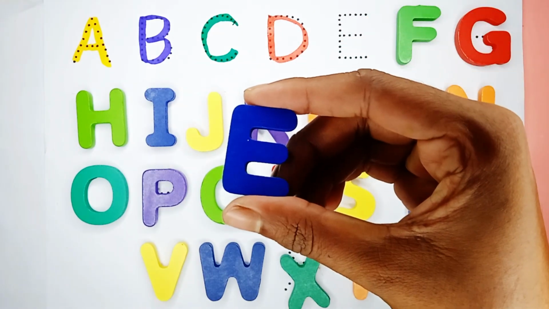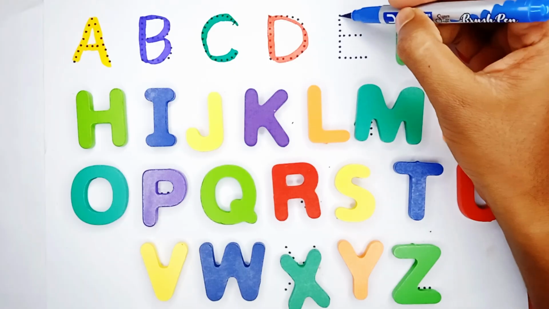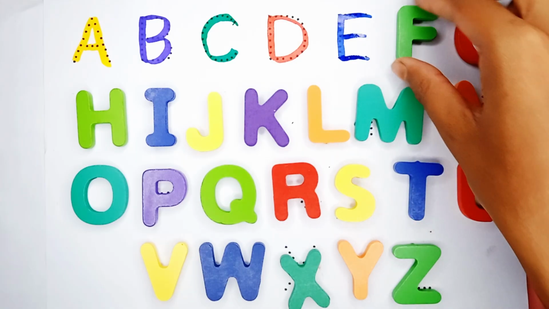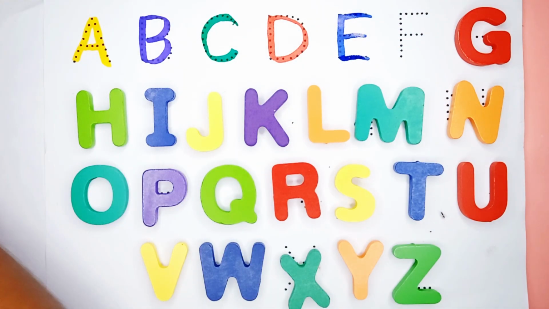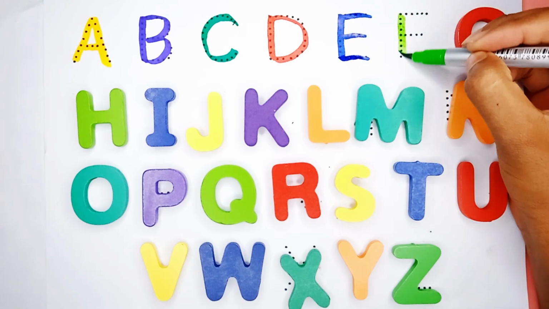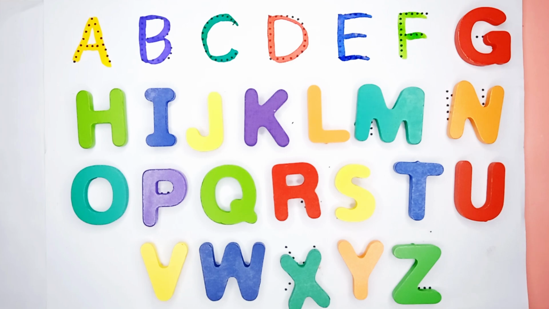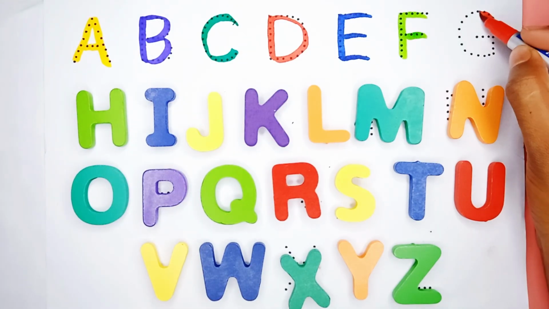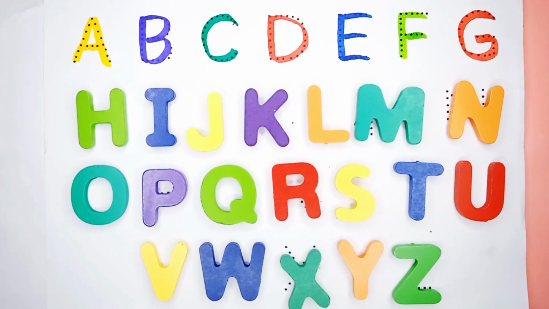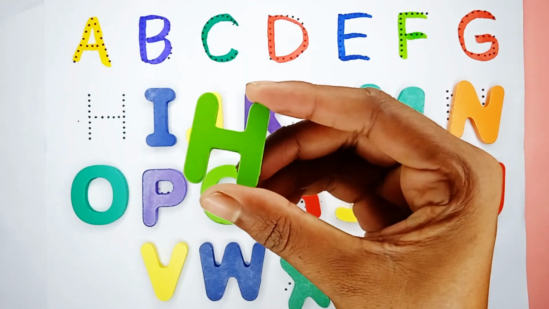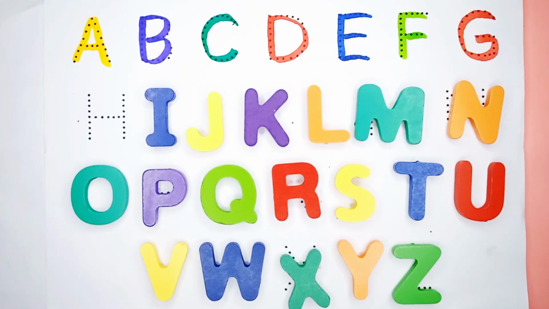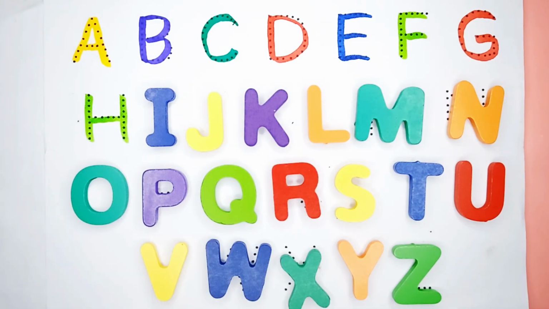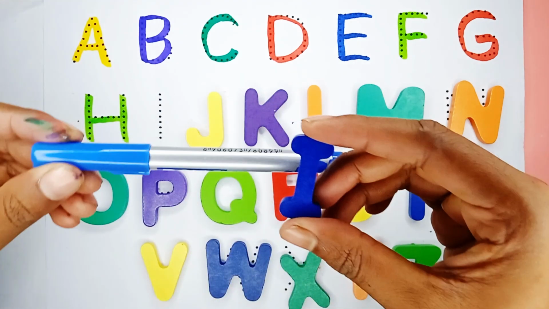E. E is for elephant. F. F is for fish. Z. Z is for gorilla. H. H is for hen. I. I is for ice cream.